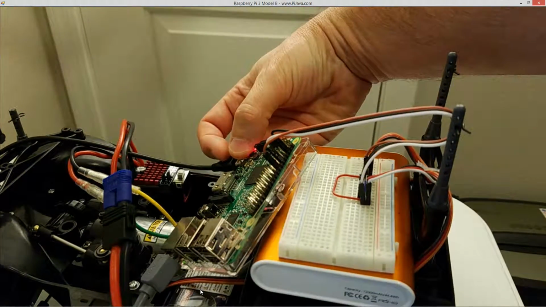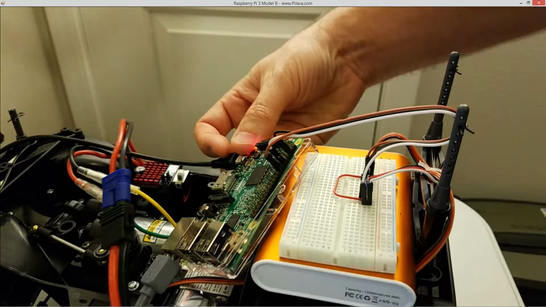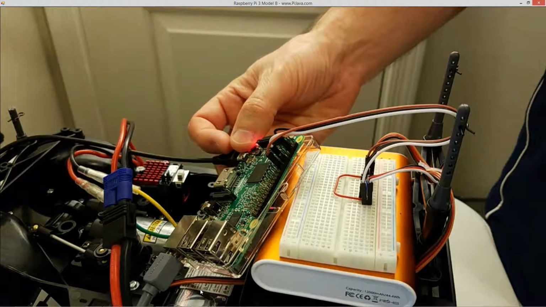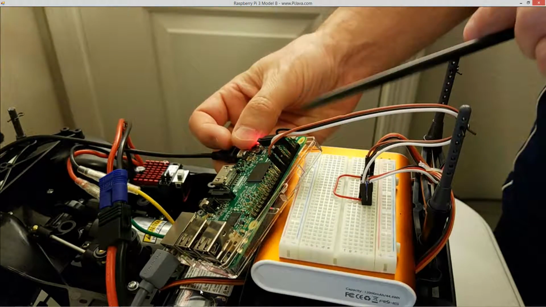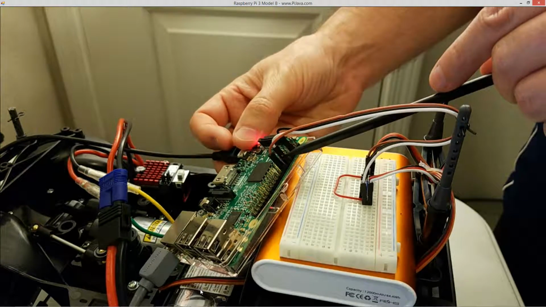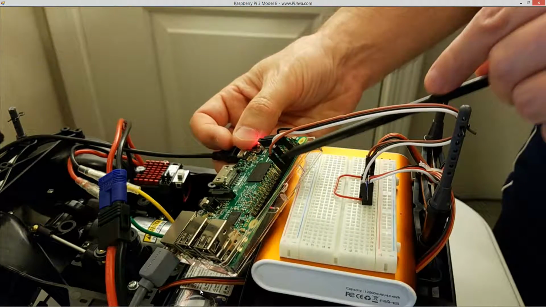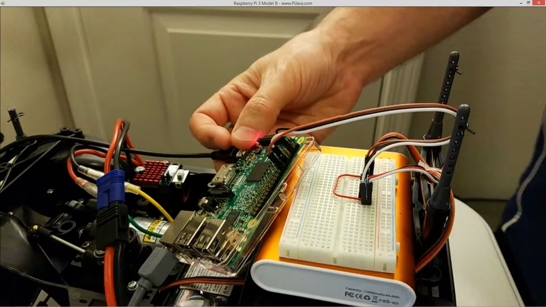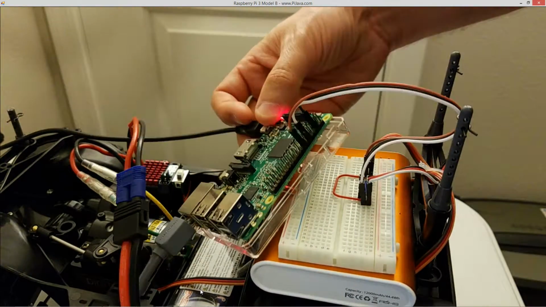Let me refocus. Alright, so basically that's all in the back row here. And I got 2 open pins, then the ground, 2 more open pins, then the white, and then 1 open pin, and then our tan wire there. Okay, so now we're all hooked up and ready to go on that.